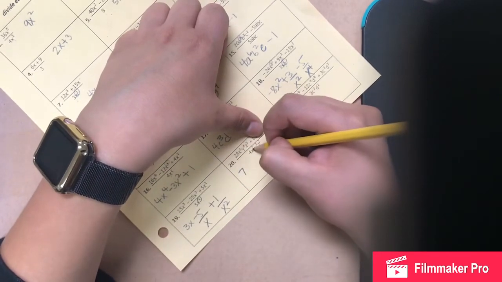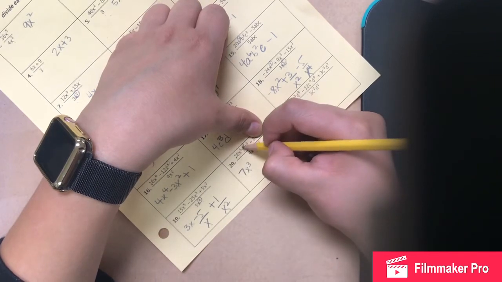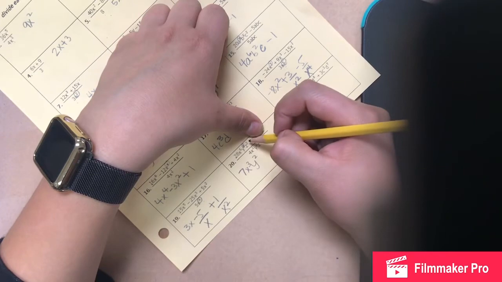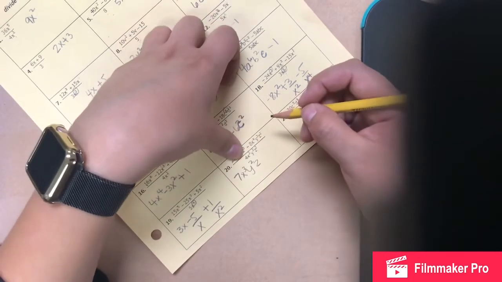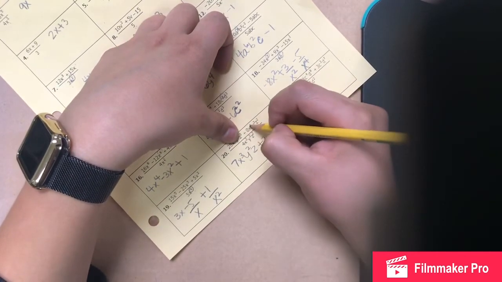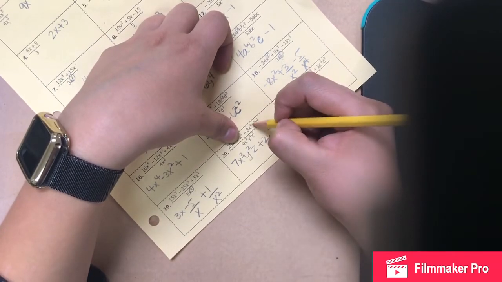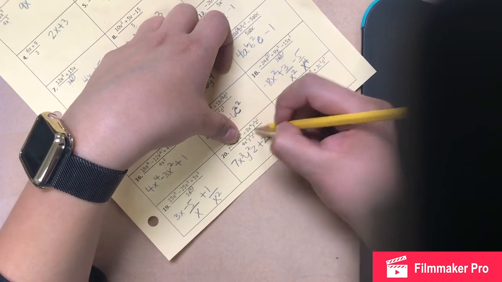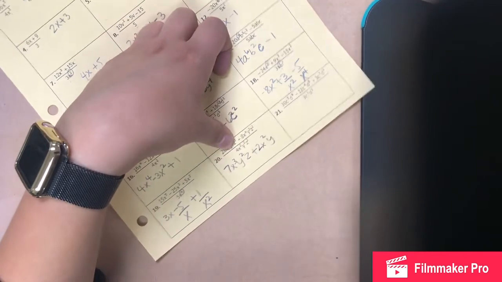X to the 5th over x squared, 5 minus 2 is 3, so x to the 3rd. Y to the 4th over y squared, 4 minus 2 is 2, so y to the 2. Z cubed over z squared, 3 minus 2 is 1, so z. On the right side, 8 over 4 is positive 2. X to the 4th over x squared, 4 minus 2 is 2, so x squared. Y to the 3rd over y squared, 3 minus 2 is 1, so y. Z squared over z squared is technically 1, but 1 times that is just that, so 2x squared y.